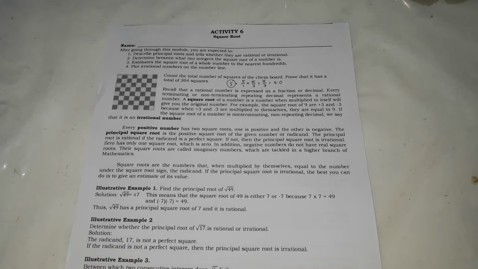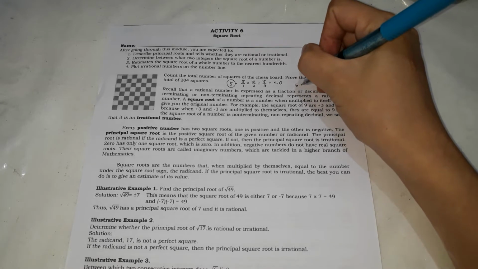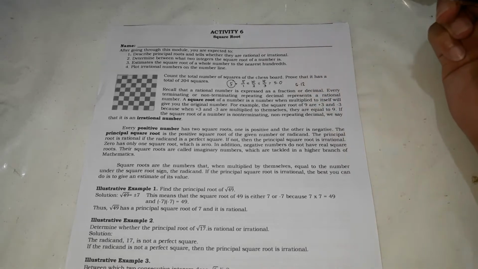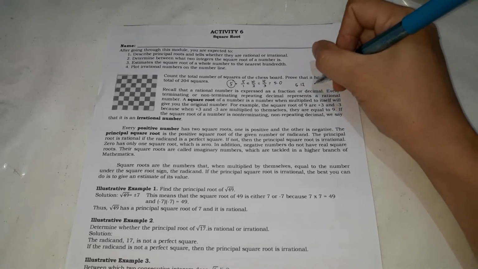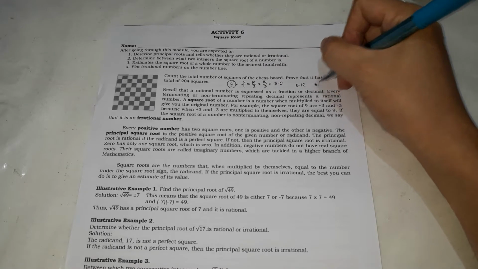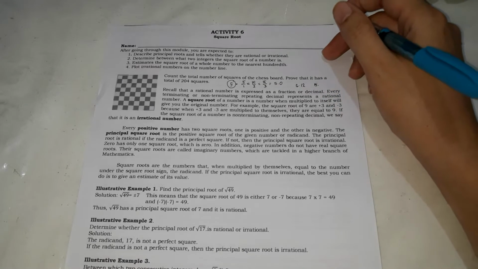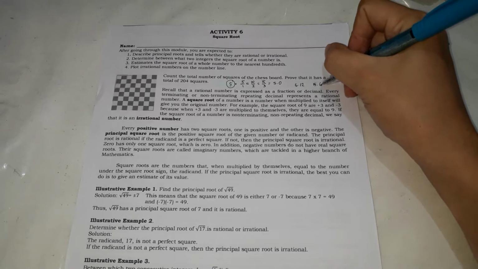A rational number could also be terminating. Terminating, ibig sabihin nagtatapos ang decimal. So 5.12 is a rational number. It could also be non-terminating, ibig sabihin hindi nagtatapos. However, it should be repeating.